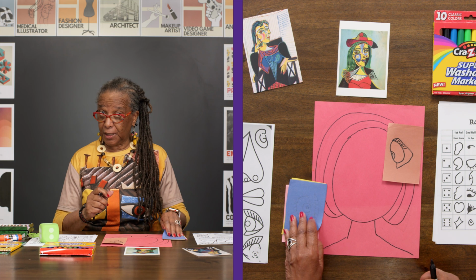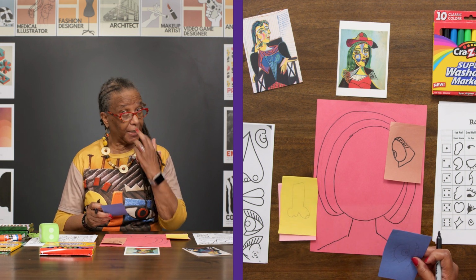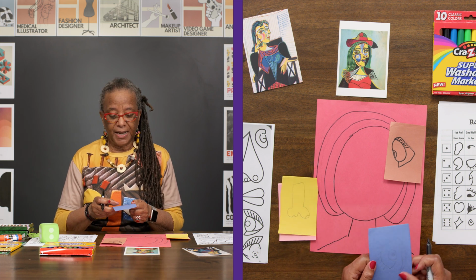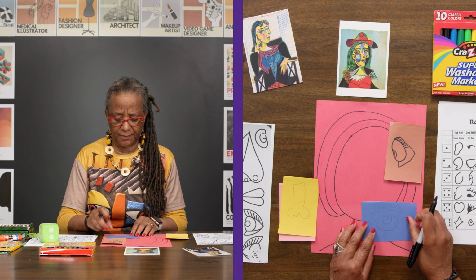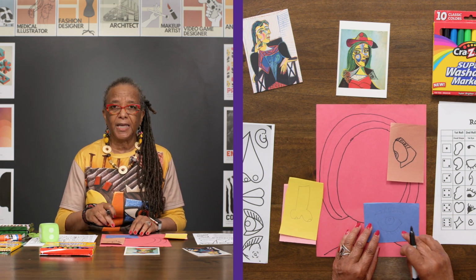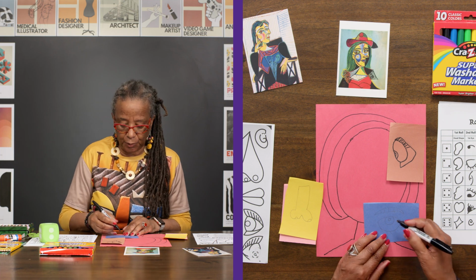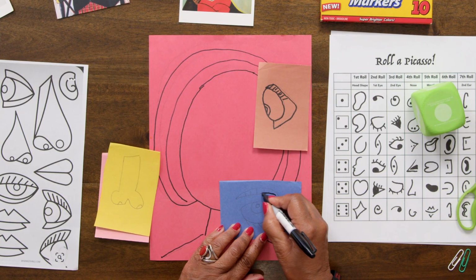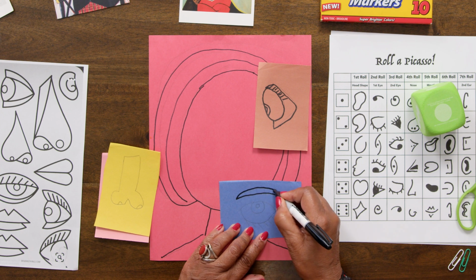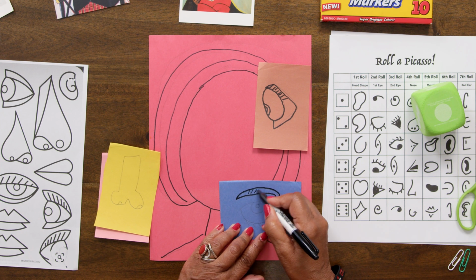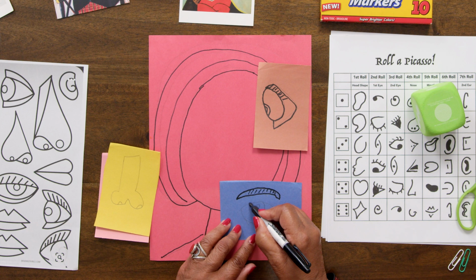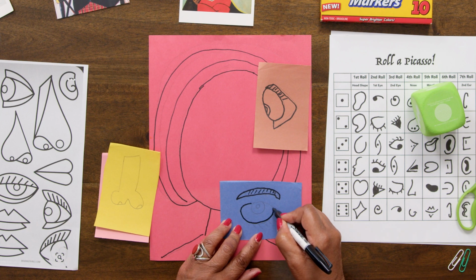I'm going to use a different color. Okay, so like I said, we got 2 eyes, right? So now this one, I'm going to hold this way. Okay, so holding it this way is called horizontal because it's going that way. And I'm going to use blue. All right, so this one I'm going to give an eyebrow. And I'm going to go around like that. And I'm going to do that. Another kind of oval shape.